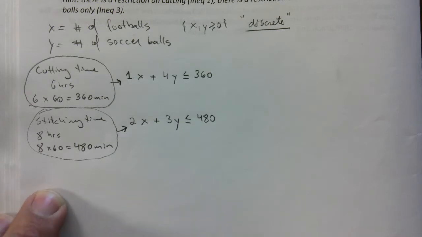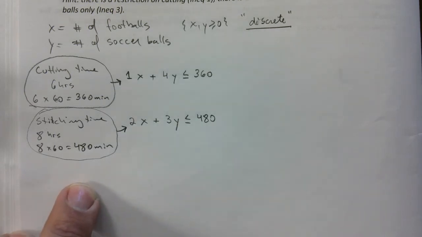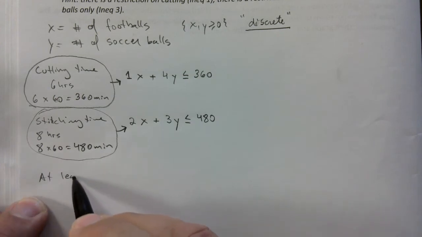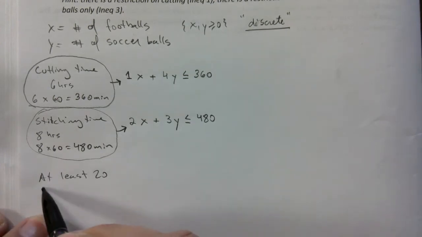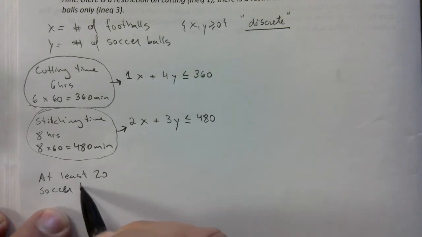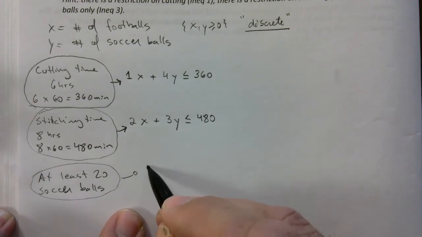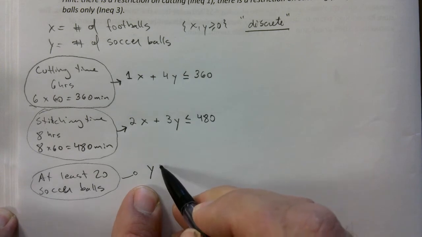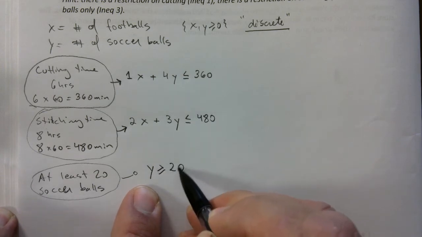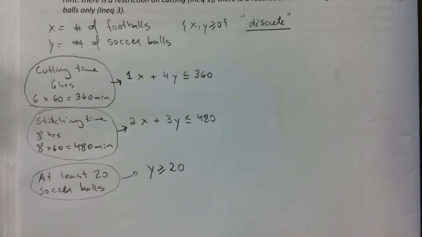And I need to make at least 20 soccer balls. So it's only specifically talking about soccer, at least 20 soccer balls. When it's just the number of soccer balls, which is y, that has to be greater than or equal to 20. There's no x plus y, anything like that. This is specific just to soccer balls, okay? And there you have it. You should be able to graph that, no problem.